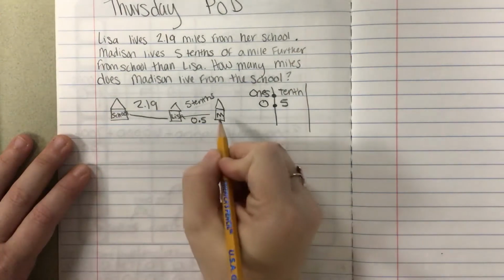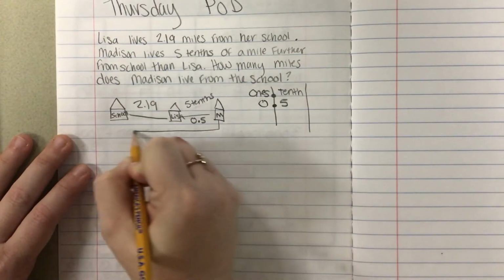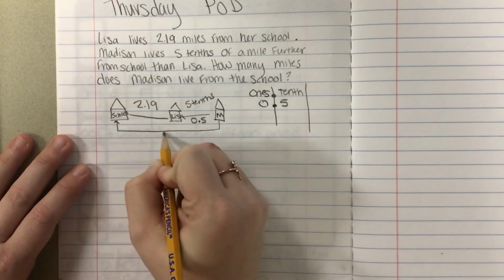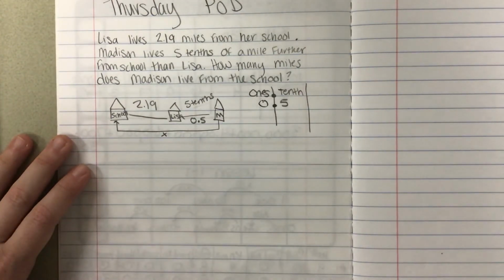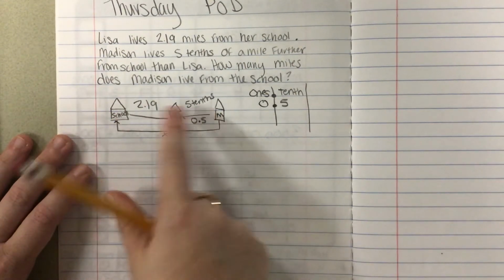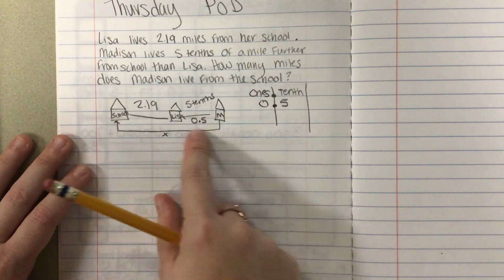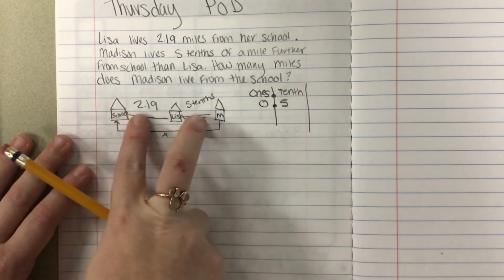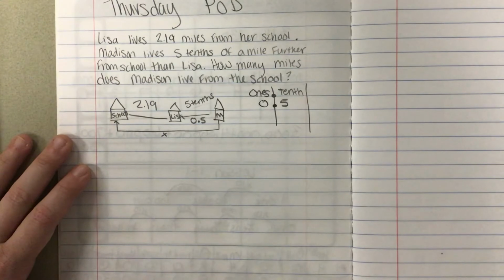So if I want to now know how far it is from Madison's house to the school, and I want to know what this number is, that looks really similar to some of the diagrams that you've done in 4th grade, some of the different ways to figure out if we're adding or subtracting. So if I'm taking this number and I'm looking for the total, if I don't know what the total is, what do you think I'm going to do to these two numbers? I'm going to add them.